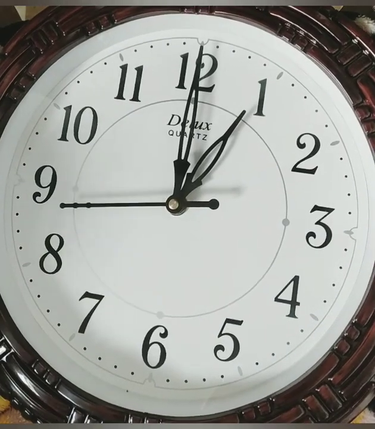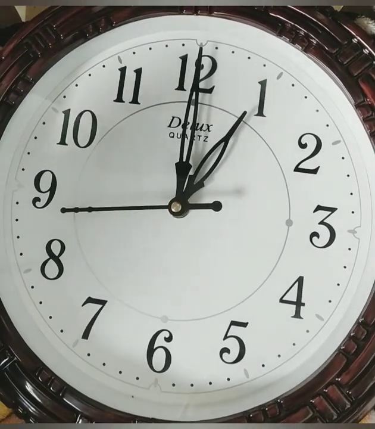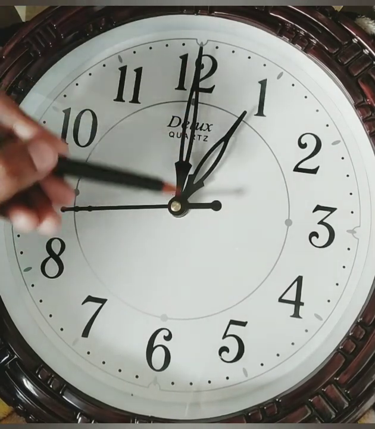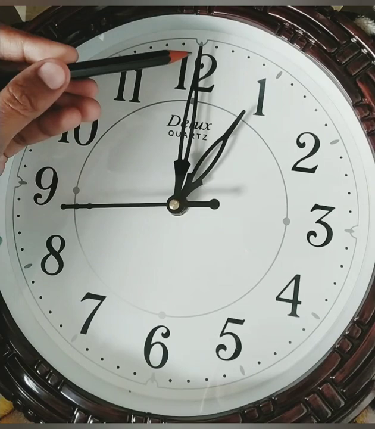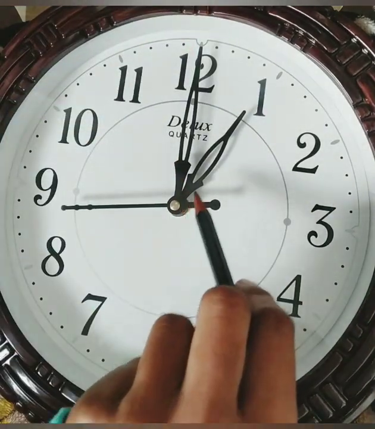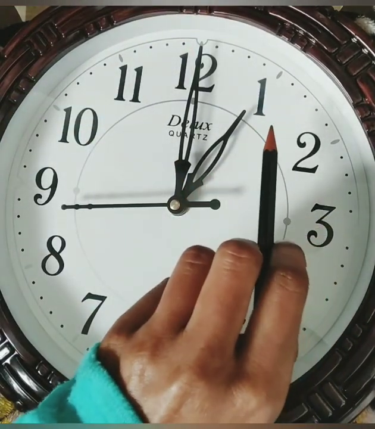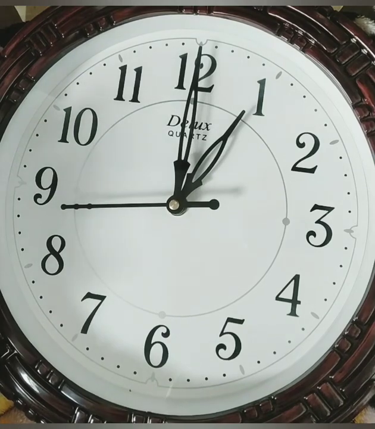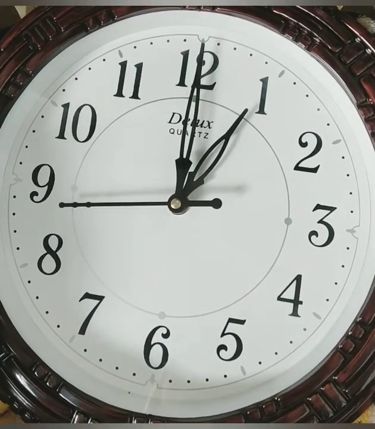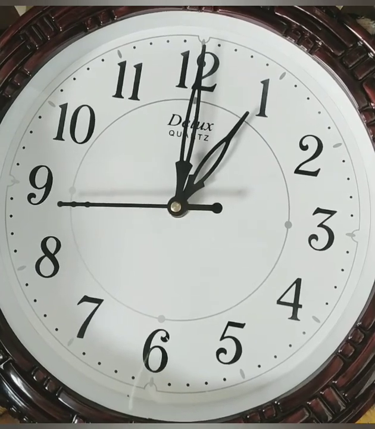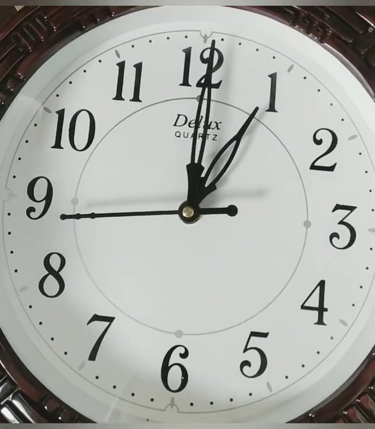Now let's see how to read the time. So when the big hand is towards the 12 and the small hand is towards the 1, we can say time is 1 o'clock. But when we change the time, let me change the time.